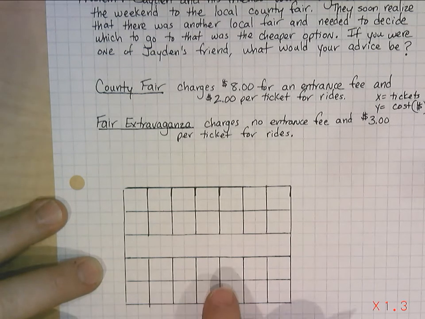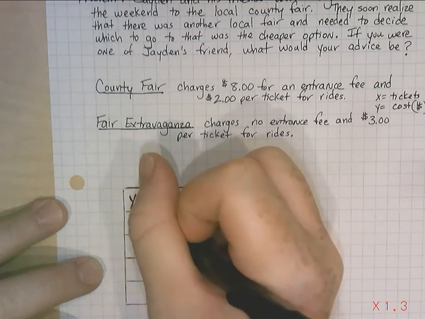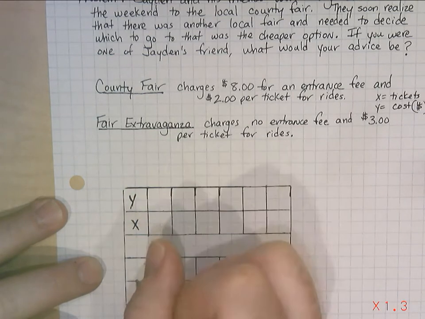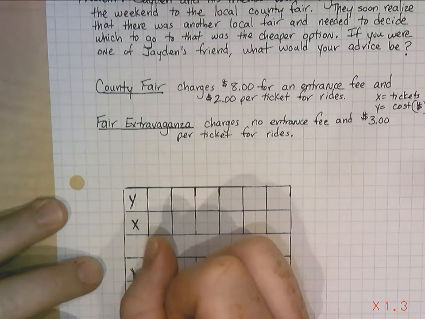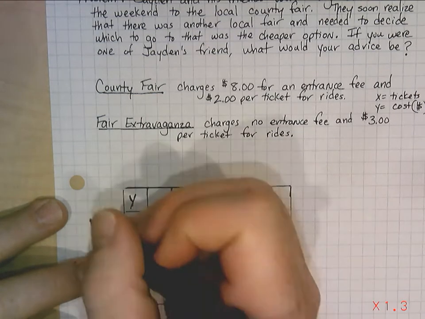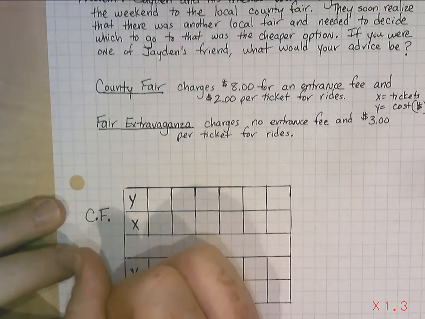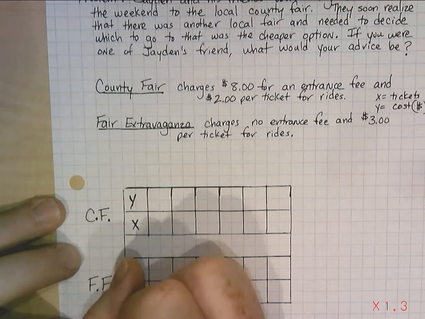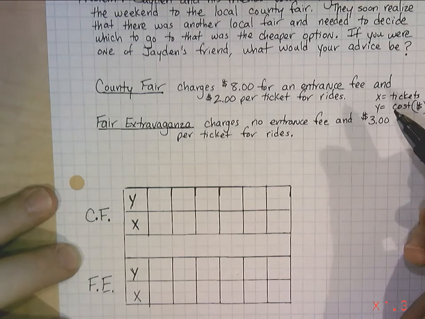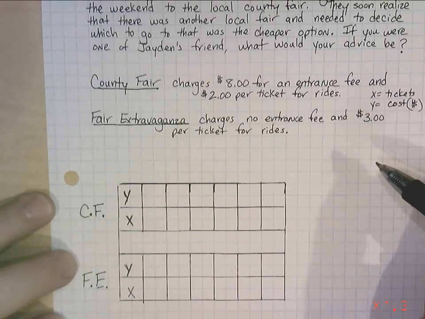So for me, I would probably put cost on top because Y over X is going to be rise over run. So I'd probably put that on top, make things a little bit easier. Certainly, a lot of tables have X on top and then Y on bottom, but I would probably do it this way. So I'd say this is the county fair, and this is the fair extravaganza. And then I would probably make the equation first before I fill out this table.